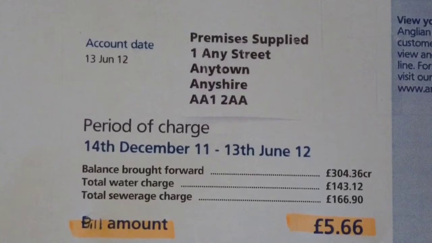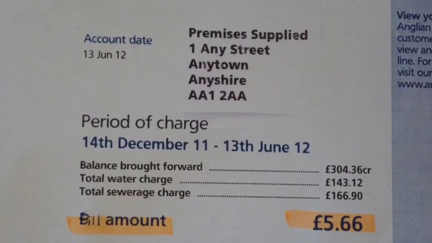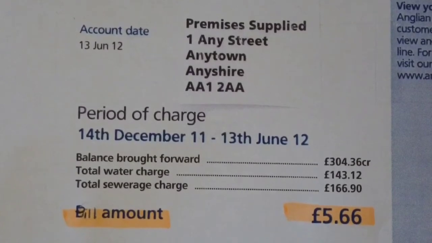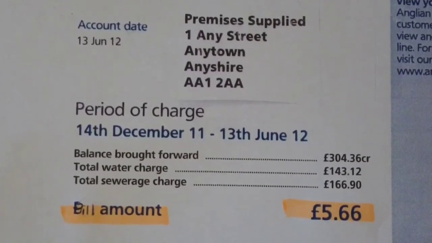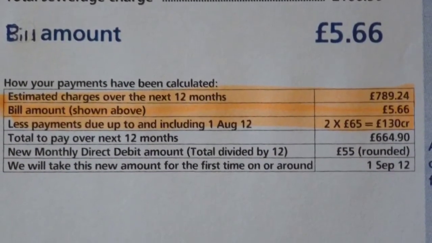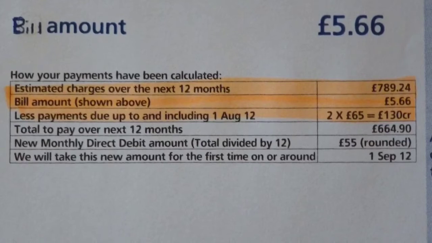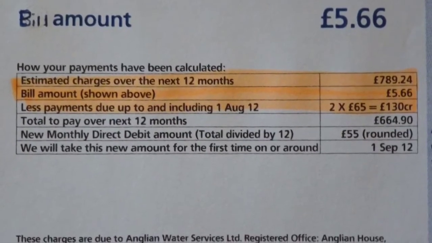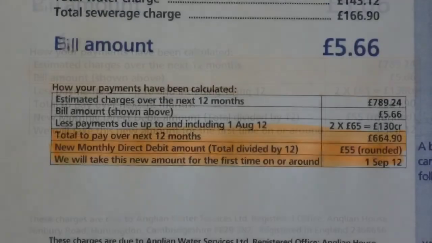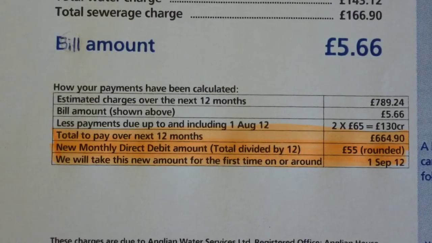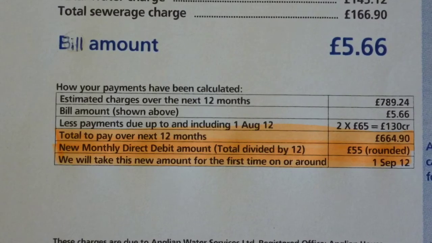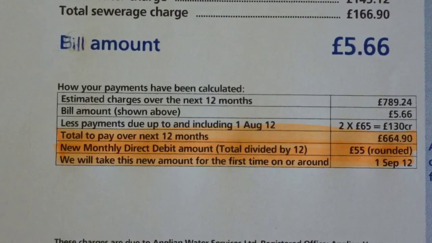The bill amount is calculated by adding the charges for water and sewerage services and then deducting any credit balance that's been brought forward or adding any debit balance. We estimate your next year's charges based on your previous consumption. We include the bill amount and divide the balance by the amount of payments until we next review your bill. We review your payments once a year, so if you've had a change in circumstances, for example more people or less people staying at the property, then please let us know.